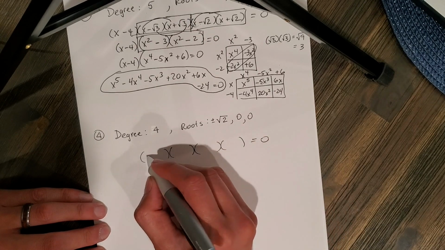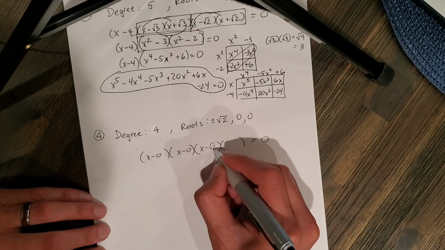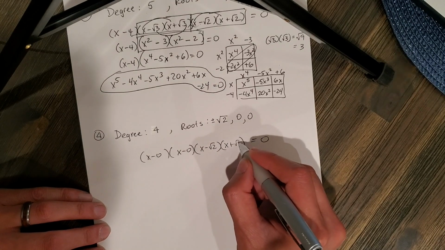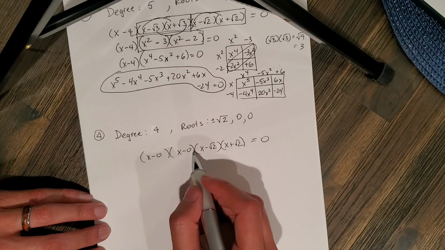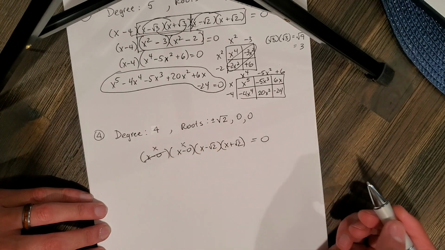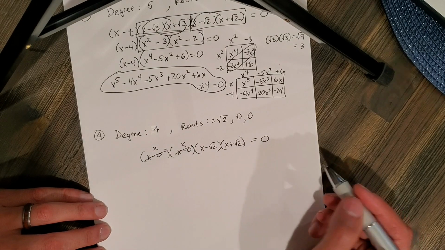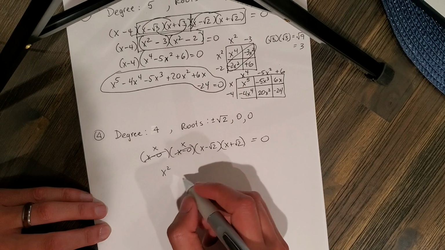Now let me do these here. X minus 0, x minus 0, x minus square root of 2, x plus square root of 2. But remember we did this earlier here? When it's just x minus 0, we can just write x and x, right? And so what's x times x? Well, that's x squared. So this will be x squared by itself.